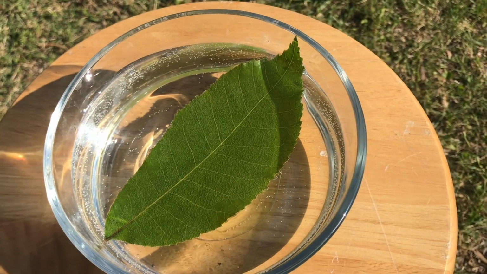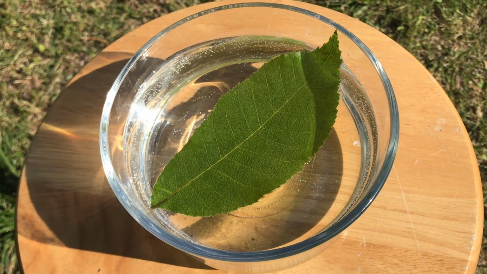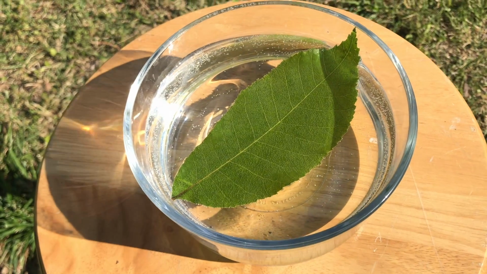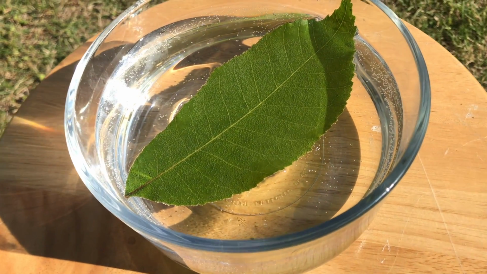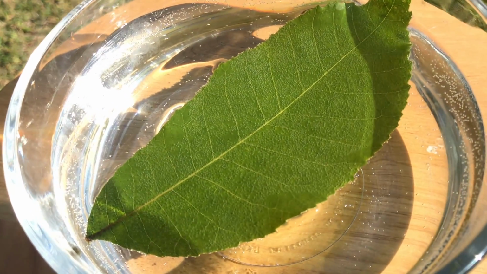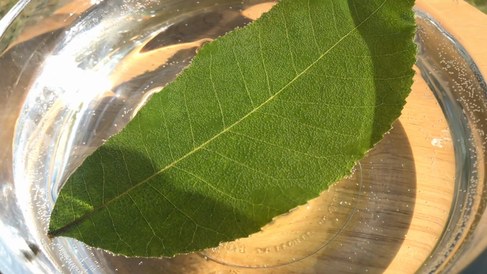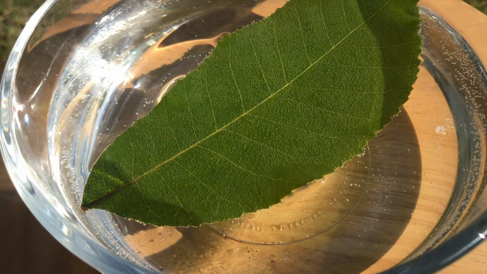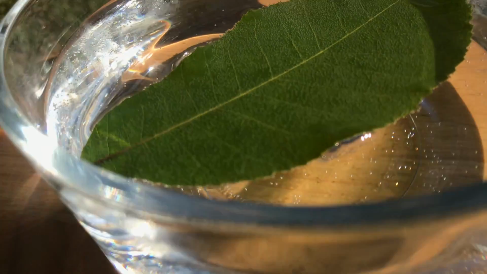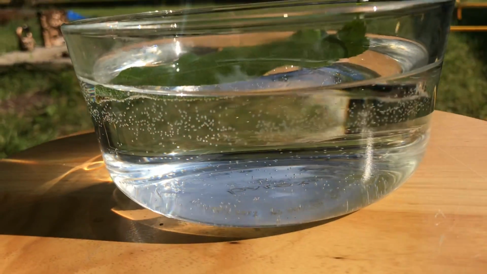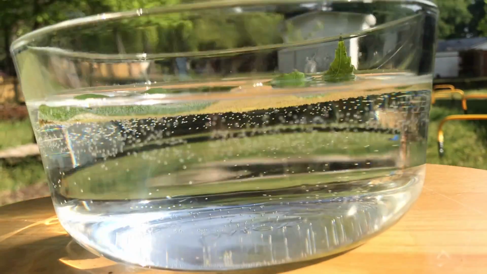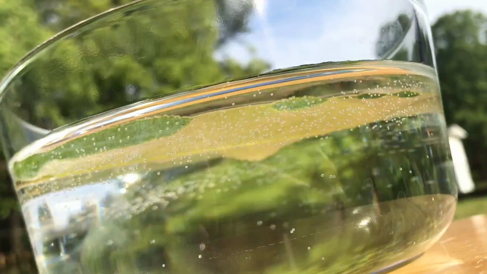Remember earlier when Miss Isabel talked about photosynthesis? She said that plants take in carbon dioxide from the air around them and they put out oxygen. What we're looking for now are these little bubbles that have formed around the edges of the leaf and the bowl. These are little bubbles of oxygen that the leaf is getting rid of as it performs photosynthesis.